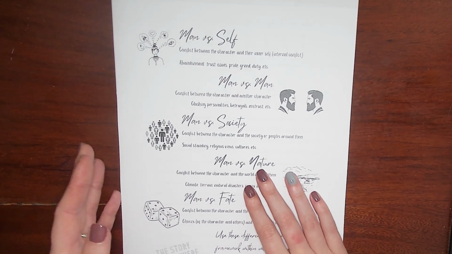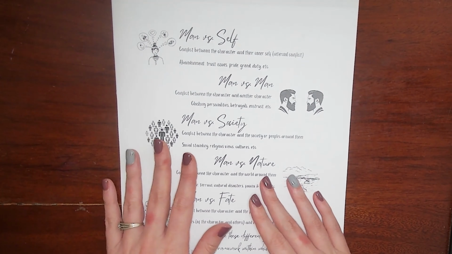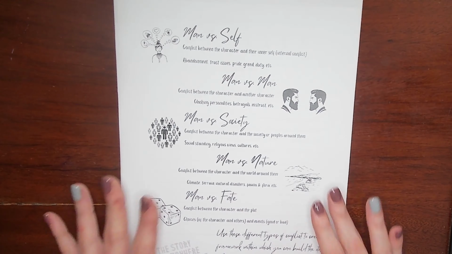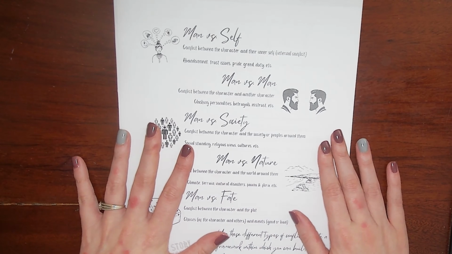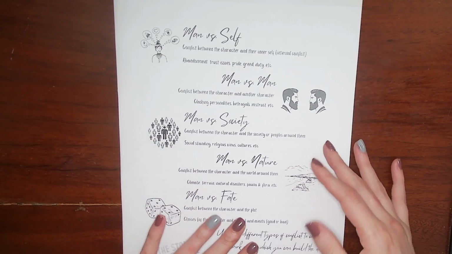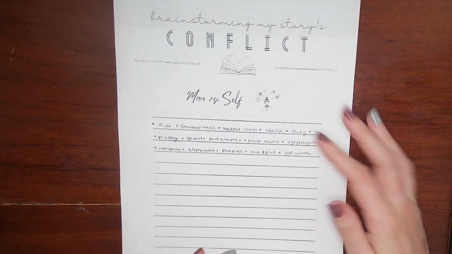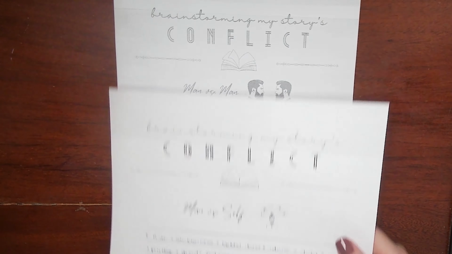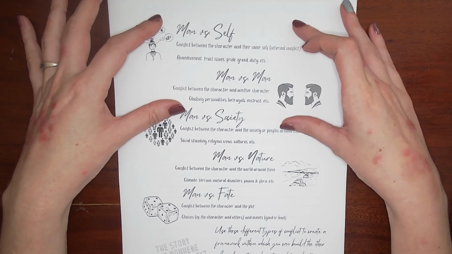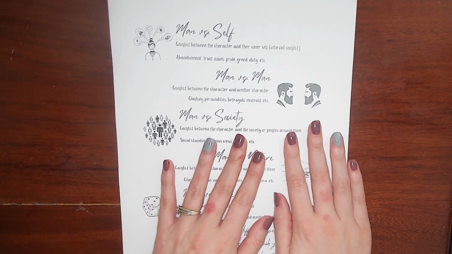Now that I have some ideas of the different types of conflict that I want to include, what I'm going to do next week, and what I'm looking forward to quite a bit, is I am going to look at the characters that I want to include in my story. And I'm going to do that by taking into account the man versus self conflict and the man versus man conflict. I'm going to take the man versus self and man versus man conflict that I have determined, and I am going to build my characters.